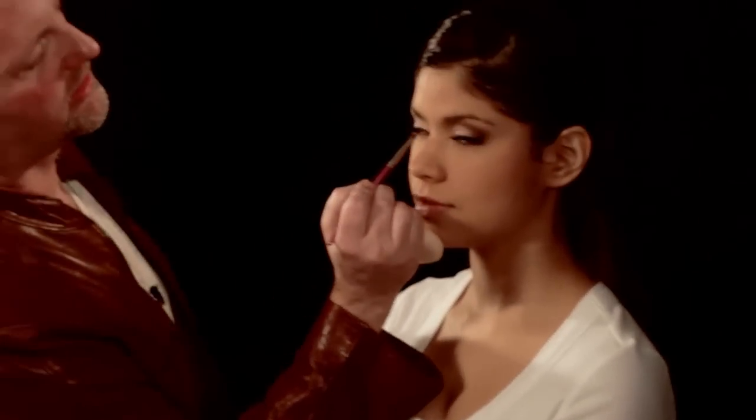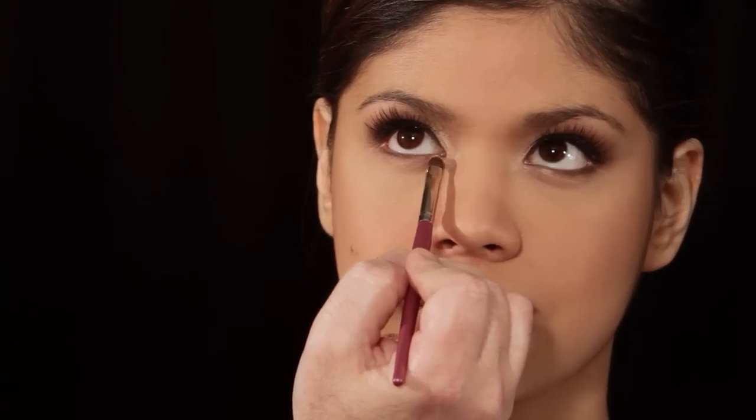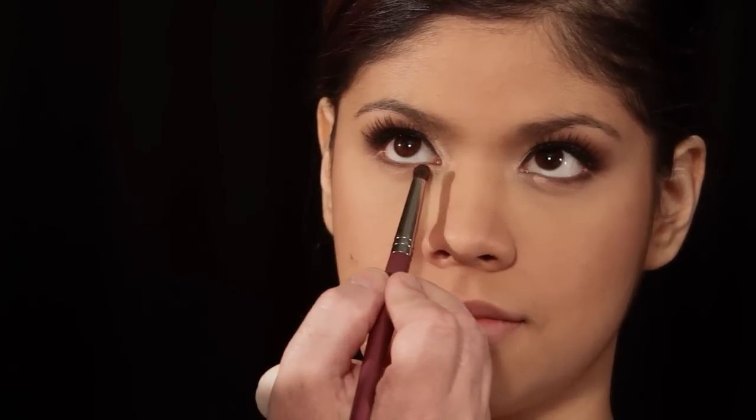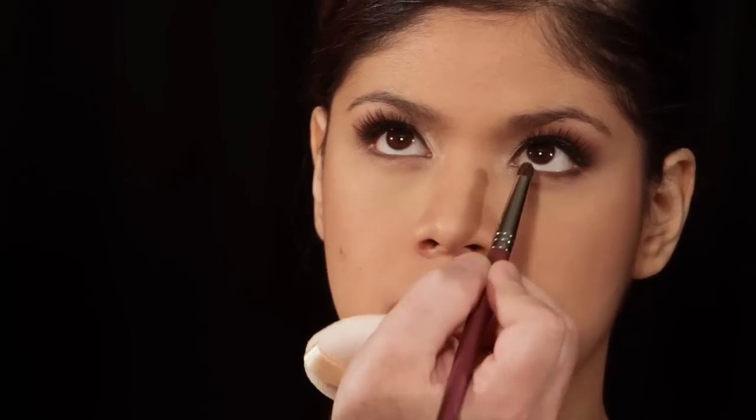All right, now I'm going to do Kim Kardashian's signature highlight underneath the eye. Look up. I took a matte shadow and a shimmer and mixed it together. Once again, because the matte will help give you more opaque coverage, and then the shimmer will give you the shine. And I'm just wrapping it around the inside corner of the eye. And then I'm going to take my number 13 brush and blend it out. And I'm going to blend where the shimmer and the dark meet.